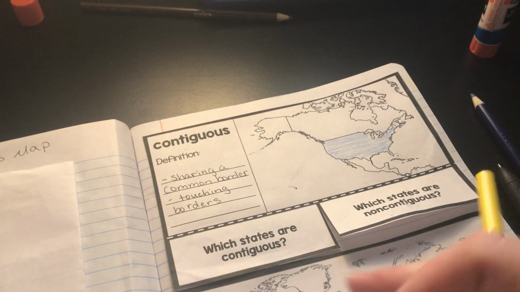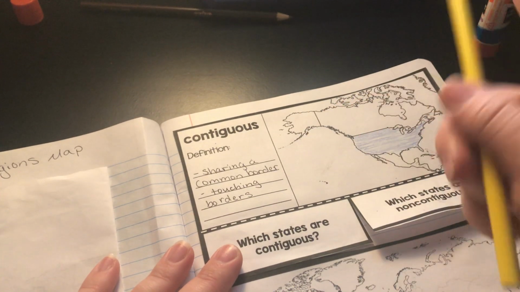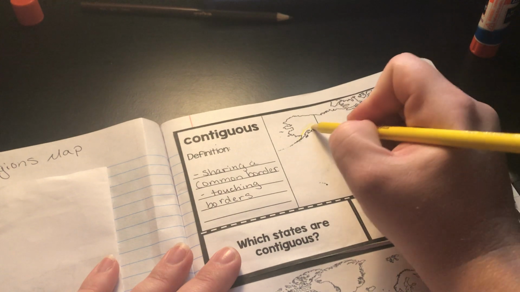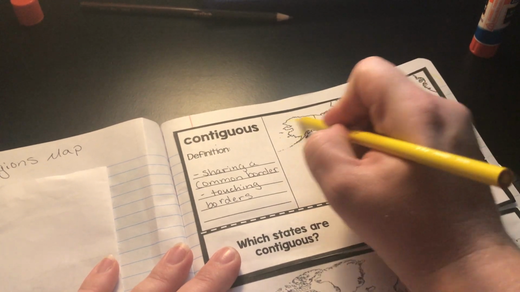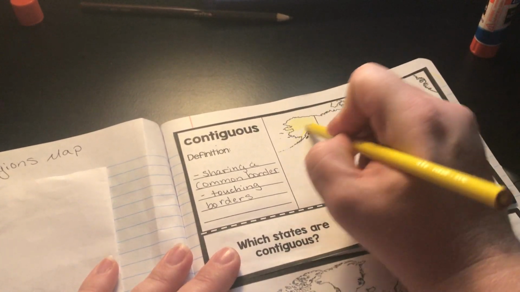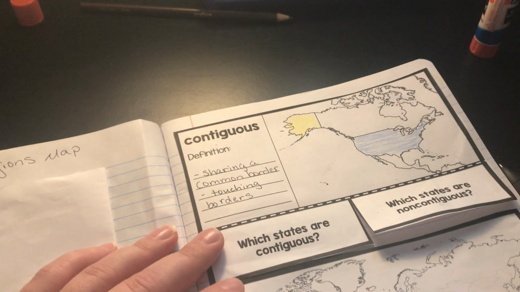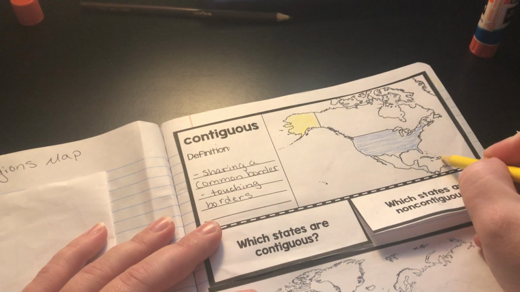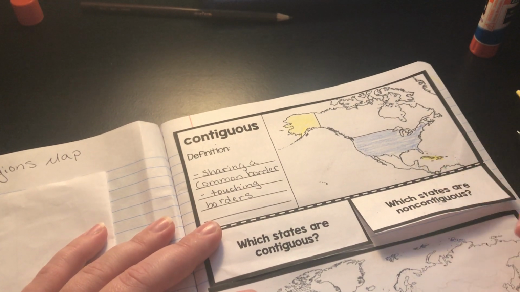Okay? Now, Alaska, however, is not. As well as Hawaii. And for some reason they put Hawaii over here.